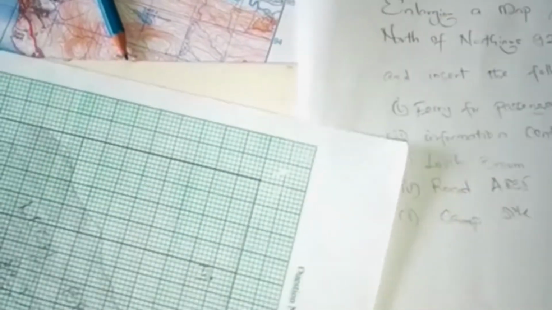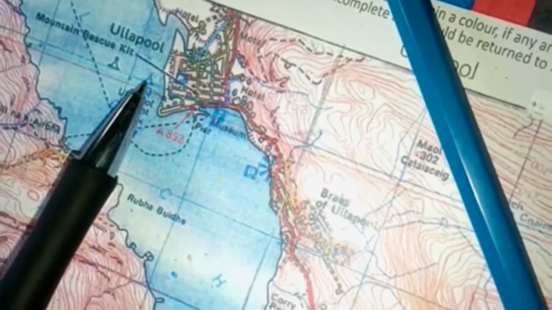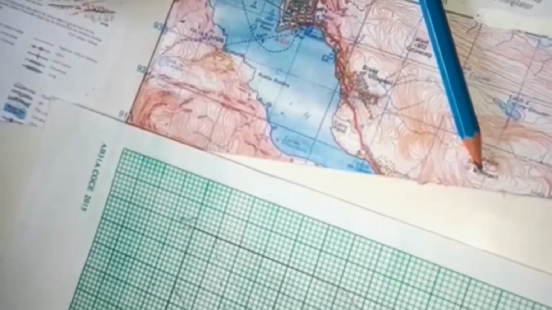And the next one, which is the last one, is the campsite. How do I know the campsite? Look at the key. Come to the campsite. You see something like a triangle. So come here and look at it also on the map. Around here is the campsite. We have a campsite here. So we come also to our enlarged map, where we're going to put it.